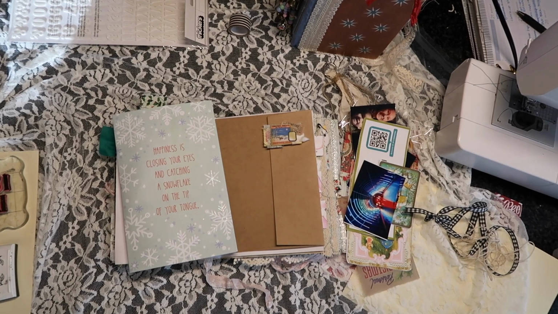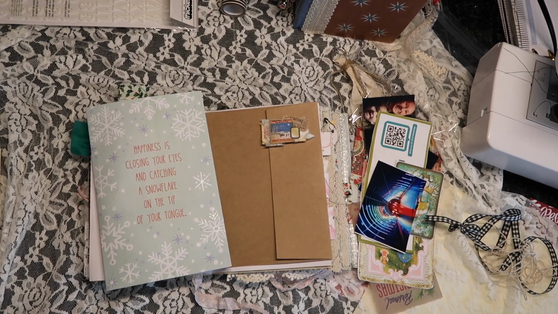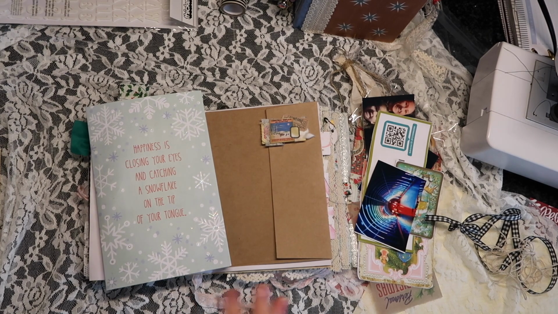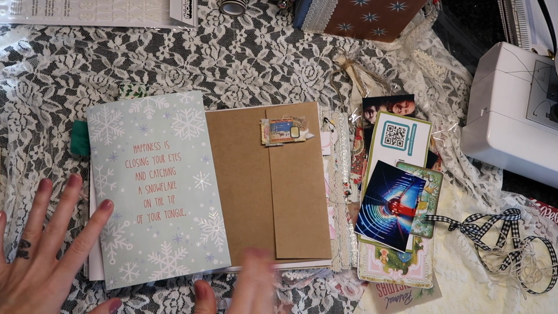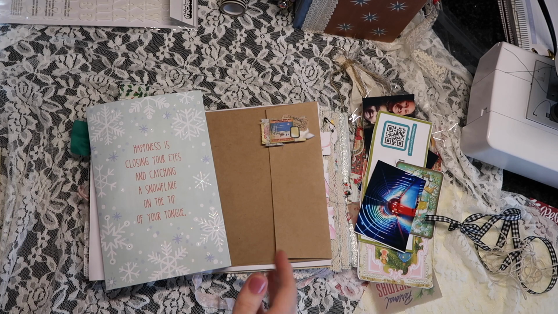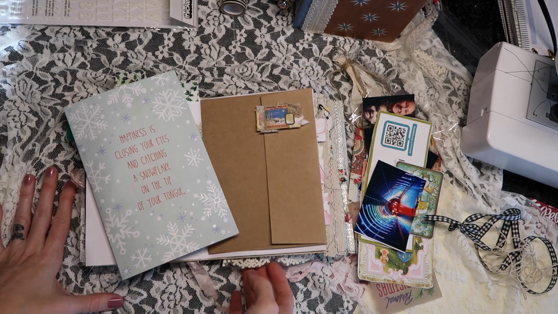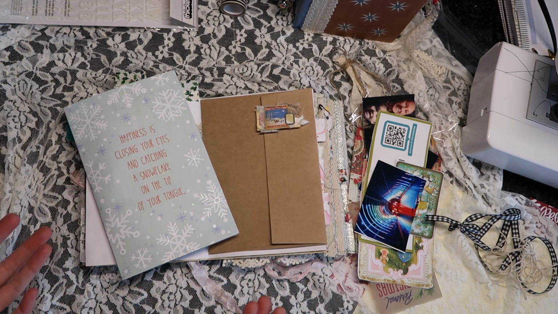Hello crafty cuties! Today we are hopefully going to do kind of a fun interactive layout that's going to involve a light up page along with music. Now I'm taking a huge shortcut and I thought I would share it with you to give you the idea just in case you wanted to do something like this as well.